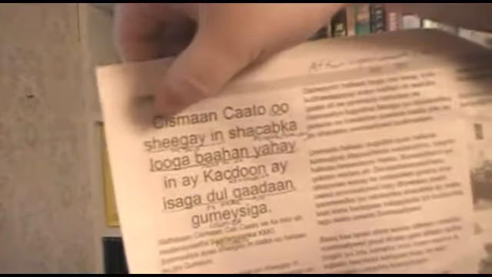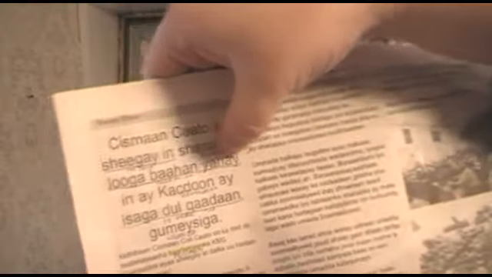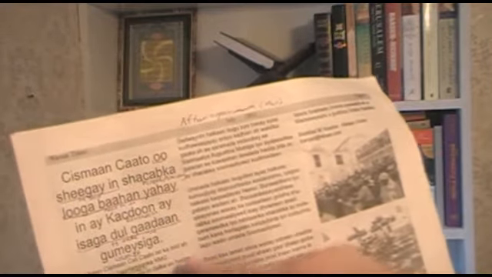So it says Isman Ato or Shagay in Shabka Loga Bahan Yahi in Ka'don Isaga Dul Qadan Gumesiga, which means Isman Ato said that the people, the society, need to do a revolution to take out the colonizers.